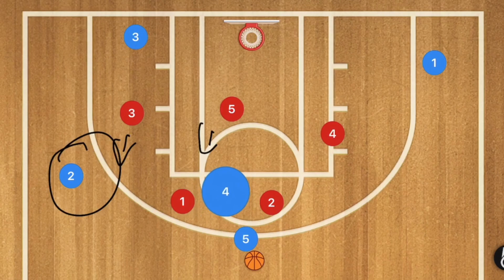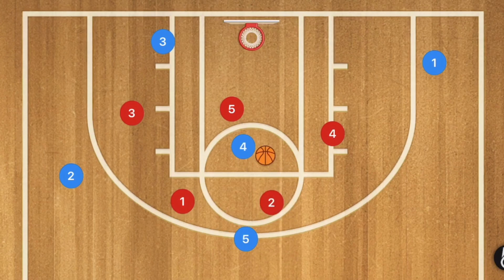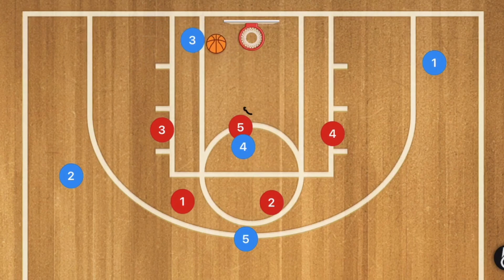Player 5 is going to use Player 4 as a screen and roll, and now what he's going to be looking for is either Player 3 along the baseline or Player 4 rolling towards the rim. What you really want to have is Player 4 getting that ball. The reason behind that is that's going to bring Player 5 red up, and it's going to allow Player 3 blue to be open along the baseline for an easy layup.